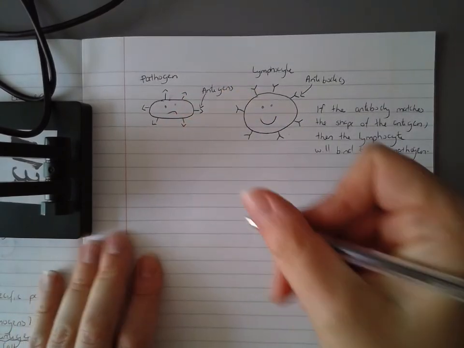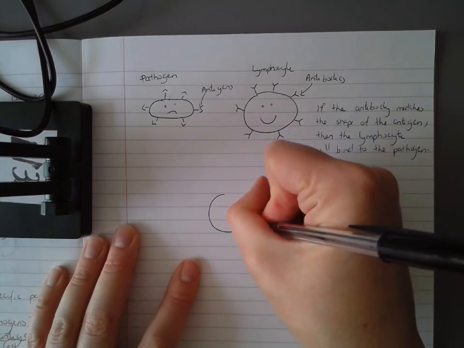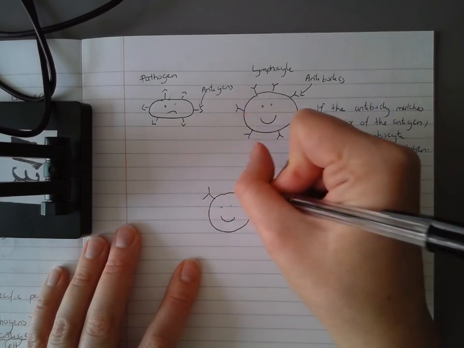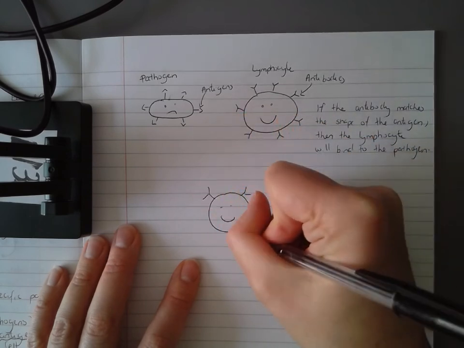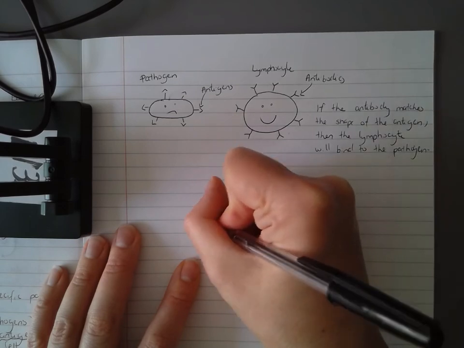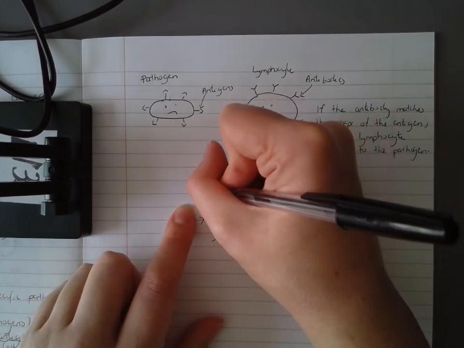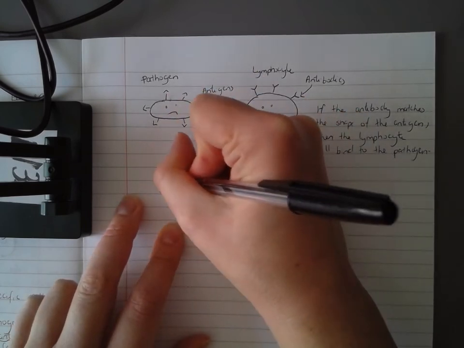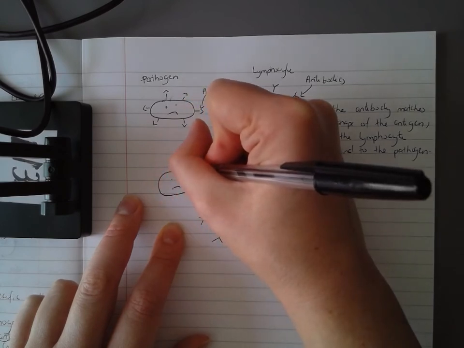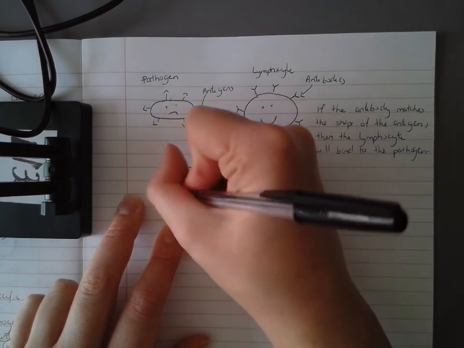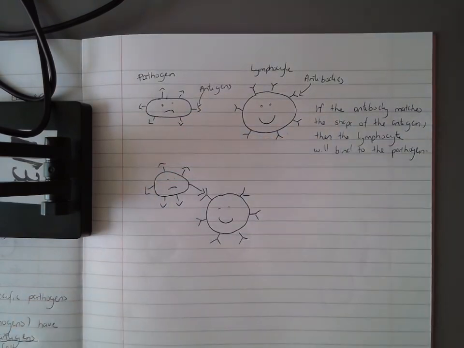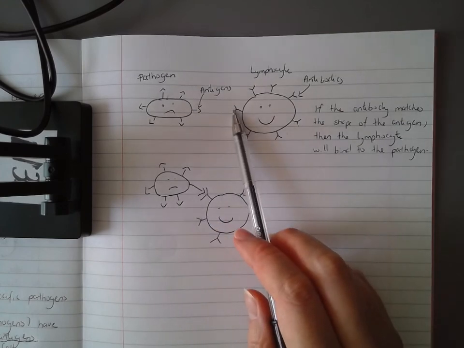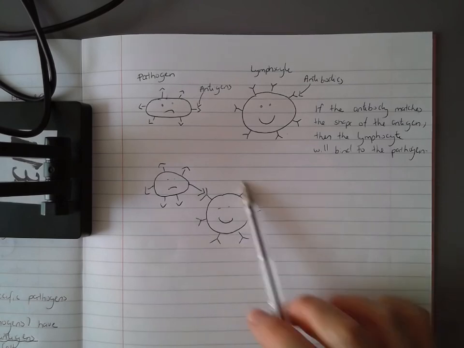So I want to draw this out again underneath, okay? I can see that these antibodies and antigens match. So I'm going to draw my lymphocyte and I'm going to draw the antibody. Again, I'm drawing them like these kind of little Y shapes. And into my antibody, I'm going to draw my antigen that I had on my pathogen. So this is my pathogen. And I have got the antigens. Because the antigen on the pathogen fits the antibody on the lymphocyte, they will bind together.